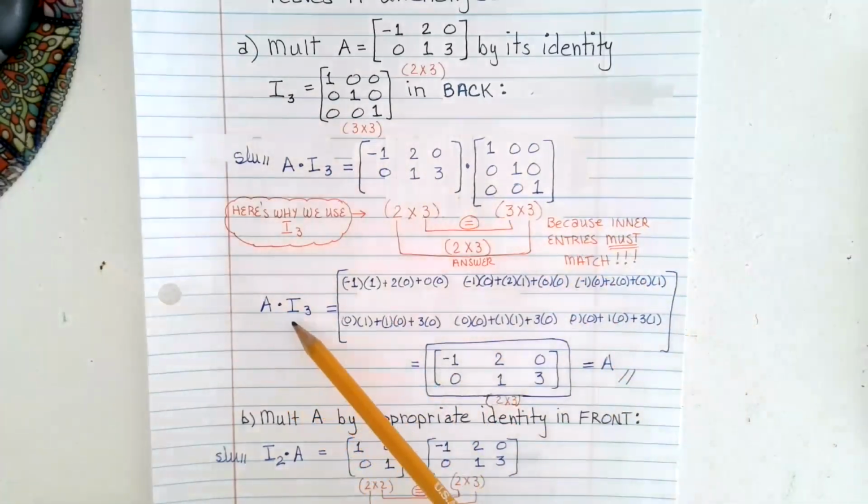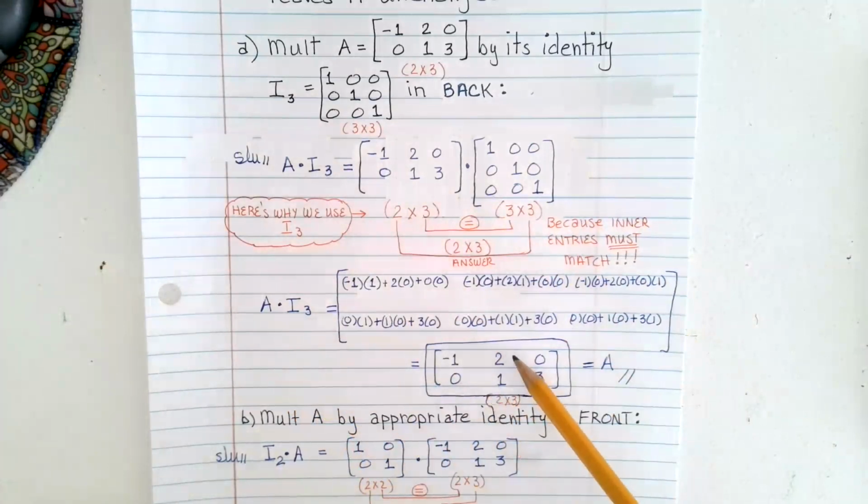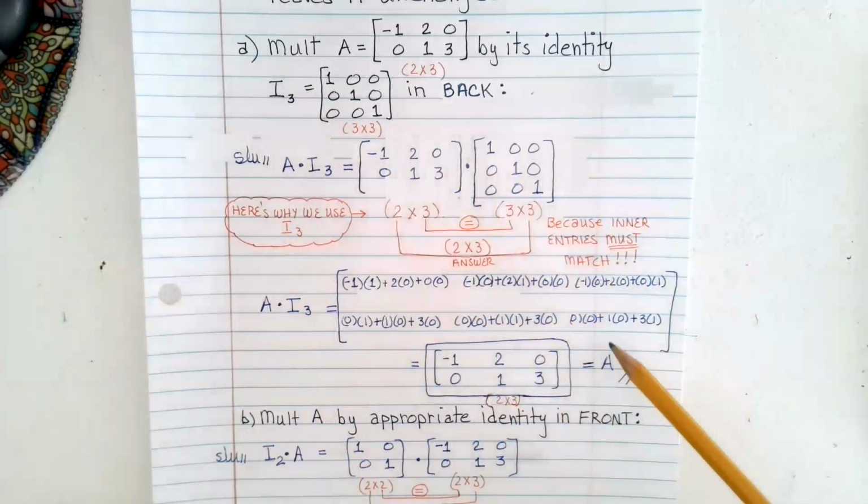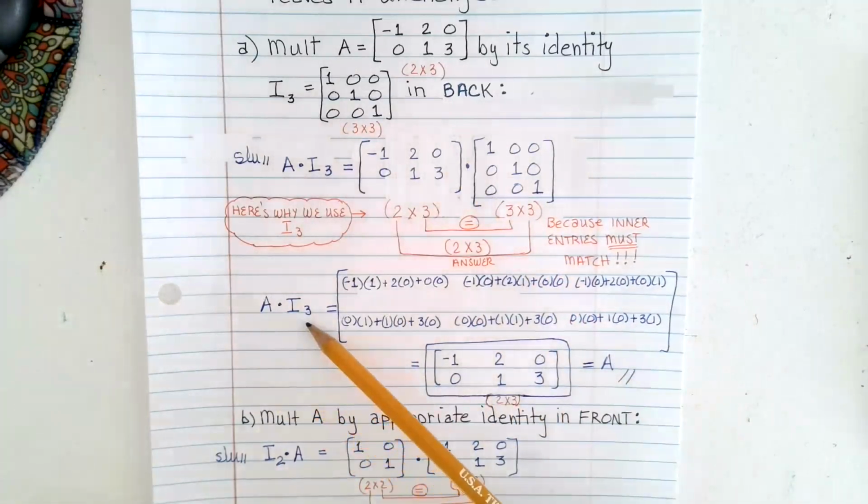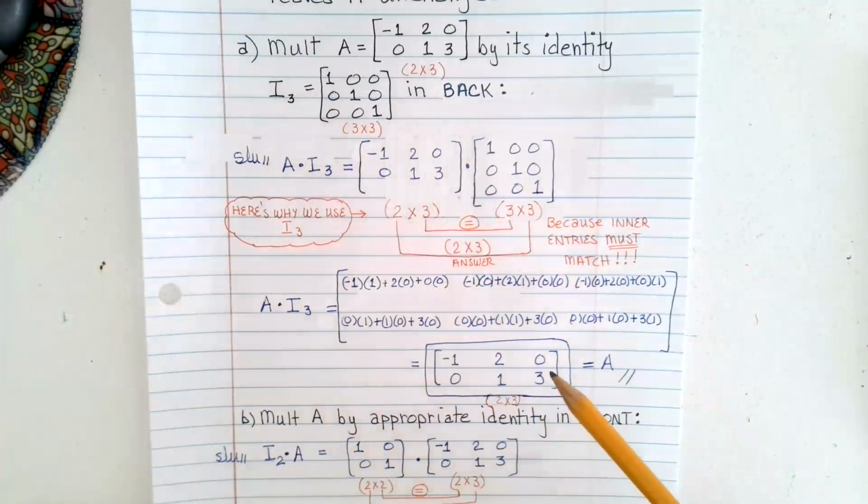Matrix A times its identity is -1 down below 0, 2 down below 1, 0 down below 3. Oh my goodness. That is exactly matrix A. And that's exactly what we expected. So we showed that A times its identity, multiplying on the right side, leaves matrix A unchanged.